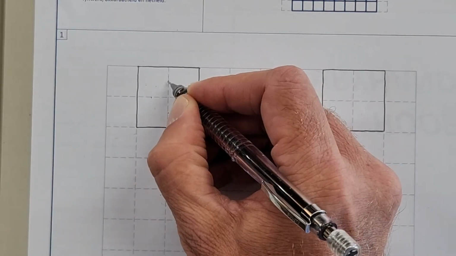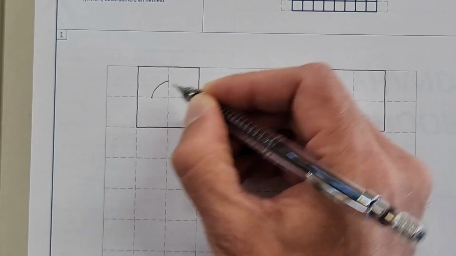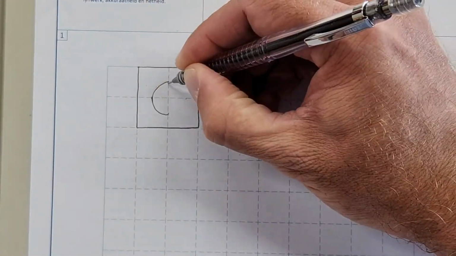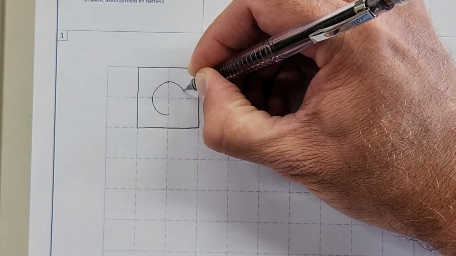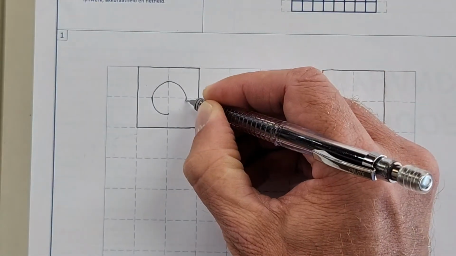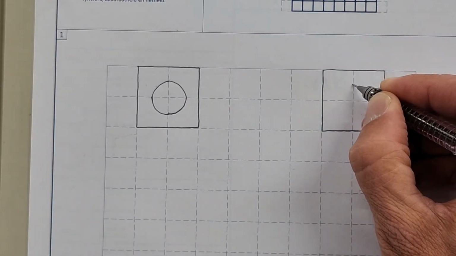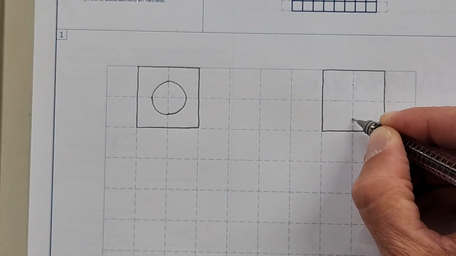The big challenge here is, can you use a ruler? No. It might not be perfect, but try and have it as close to a perfect circle as you can. I'm going to do the same on the other side.